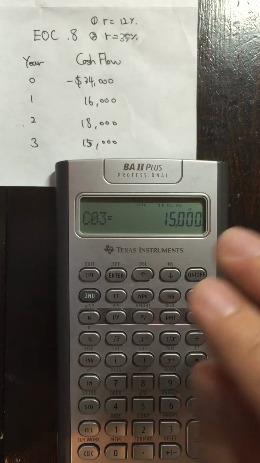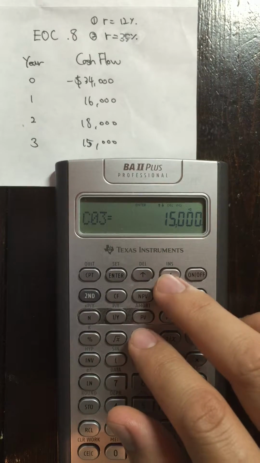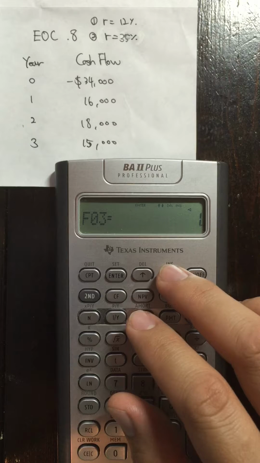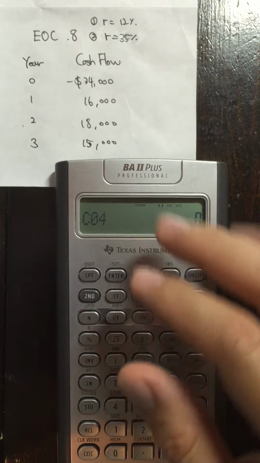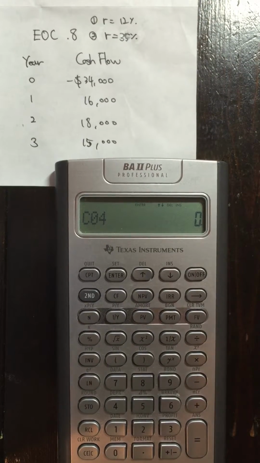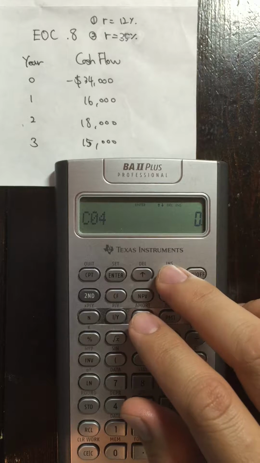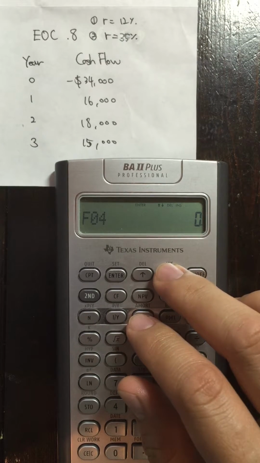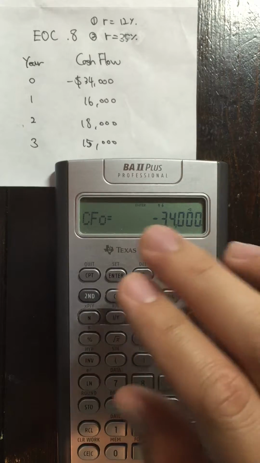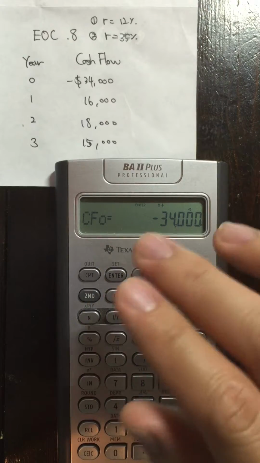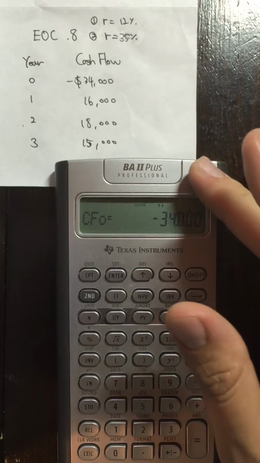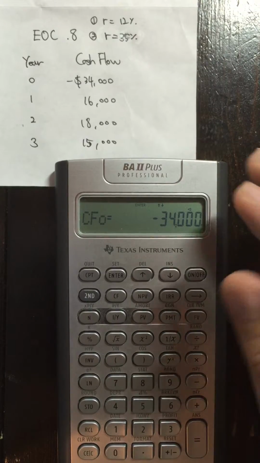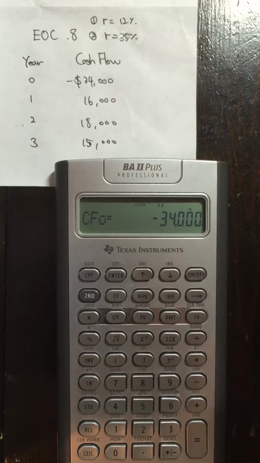That means the number was entered correctly. Go down, frequency 1. We don't have any cash flow anymore, so we can just ignore it and go down. If we push nothing for cash flow 4, then the financial calculator recognizes that there is no more cash flow, so it's going to ignore it.